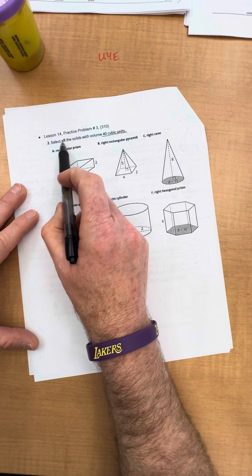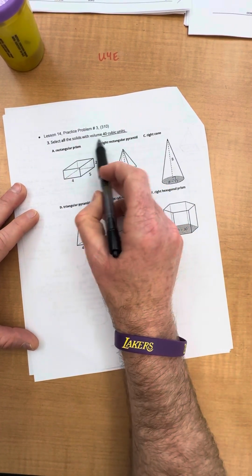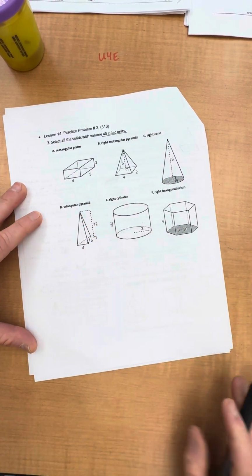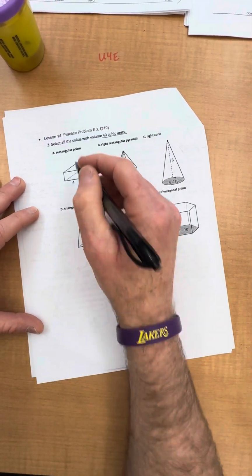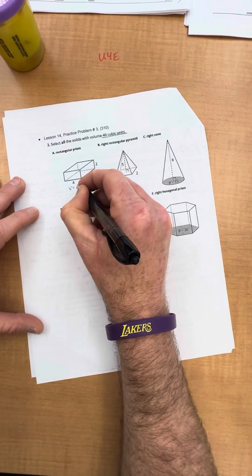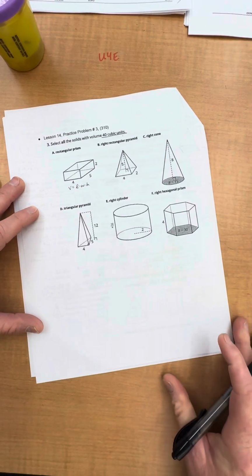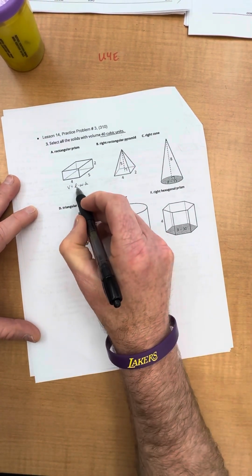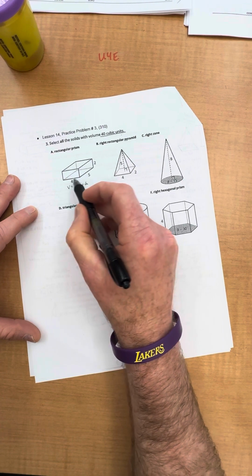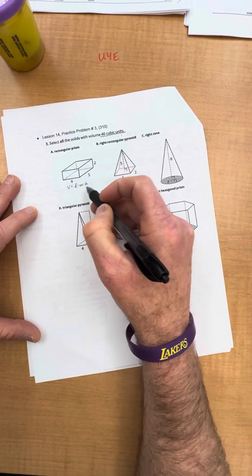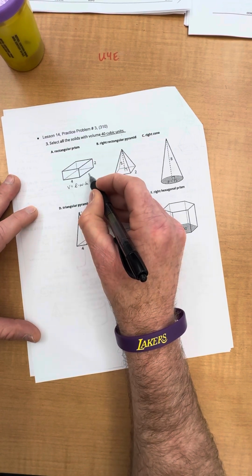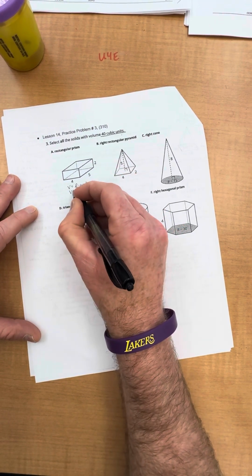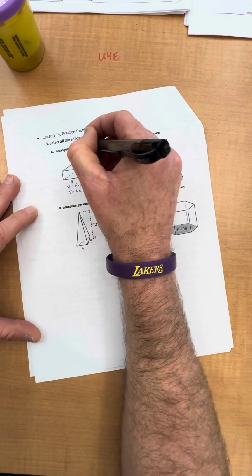So they say select all the solids that have a volume of 40 cubic units. Okie doke. Rectangular prism, volume, length times width times height. And because multiplication is commutative, you can do any order for the multiplication. So let's just go 4 times 5 times 2. 4 times 5 is 20 times 2 is 40. That is 40. Circle it.